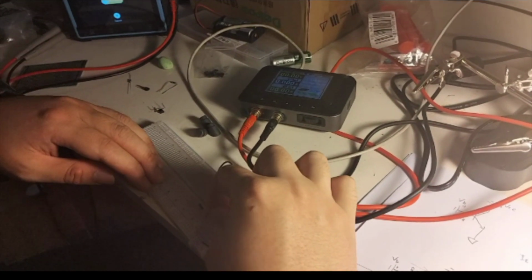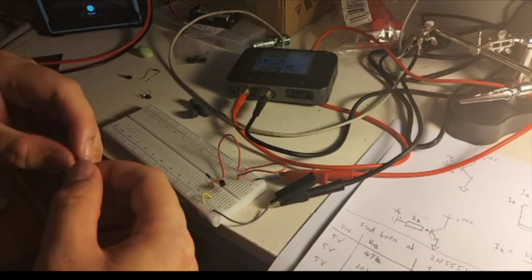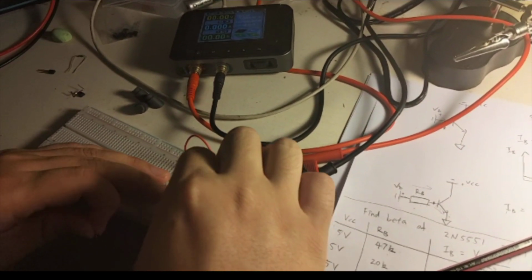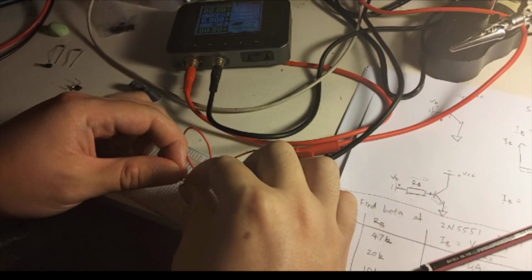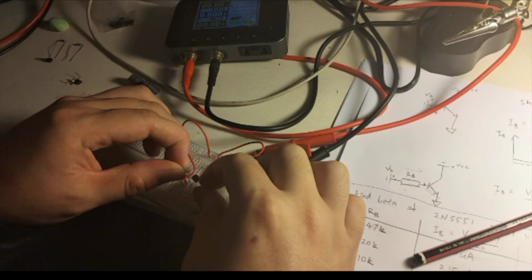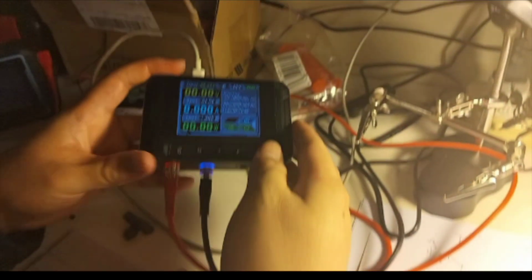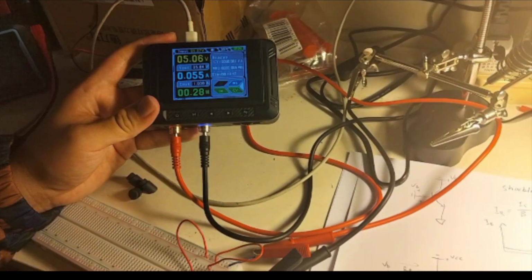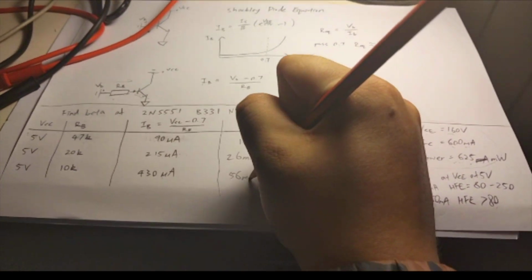Next, let's test out the last resistor, the 10K. All right. And that's 54 milliamps. 56 milliamps.